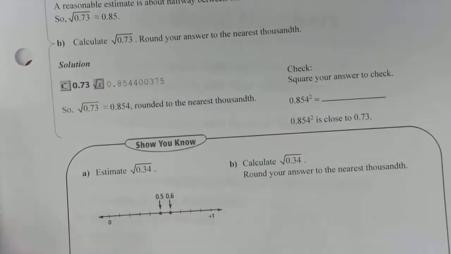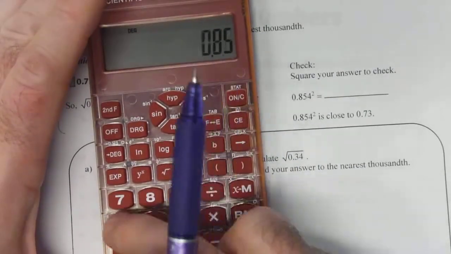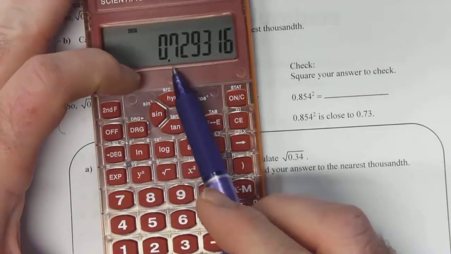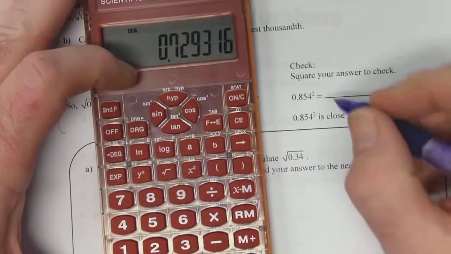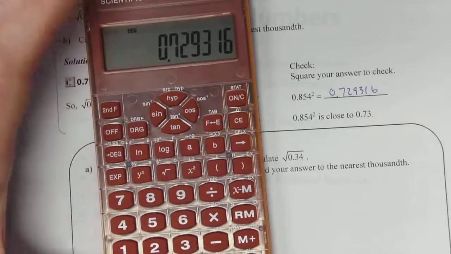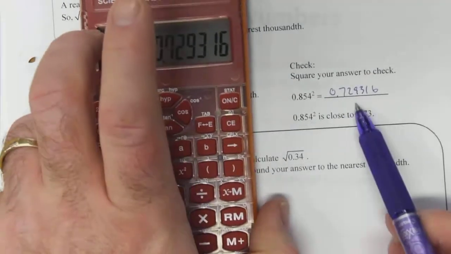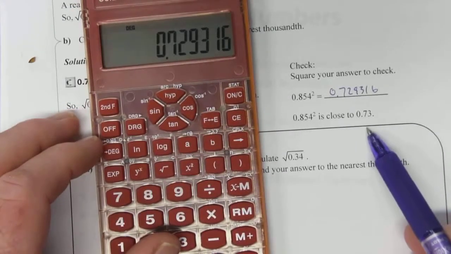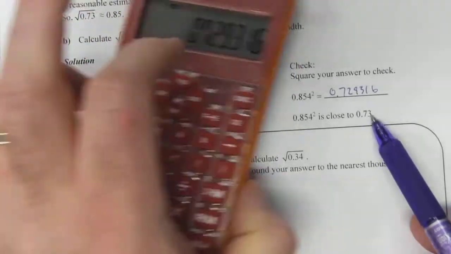Now, because we've rounded, it's not going to be precise. 0.854 times itself is going to give you 0.729316. So it does end, it doesn't fill your whole calculator screen, but that's not exactly 0.73, and that's the problem with rounding, is you lose precision. It's very, very close, but it's not perfect.